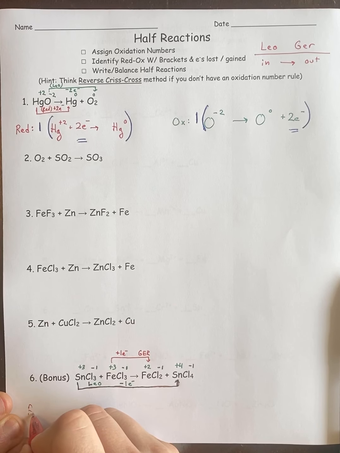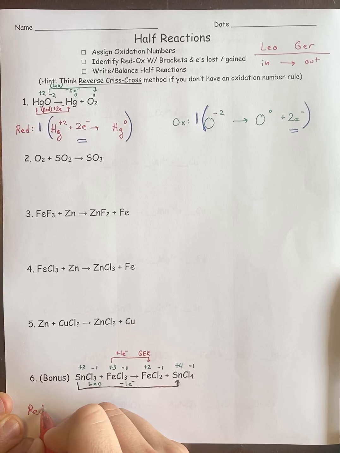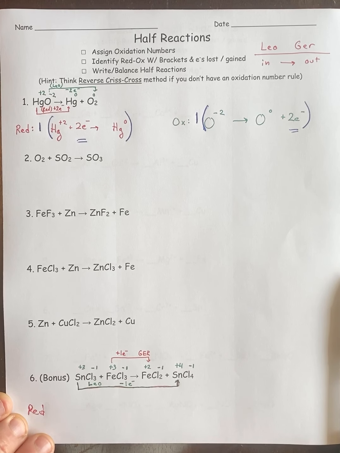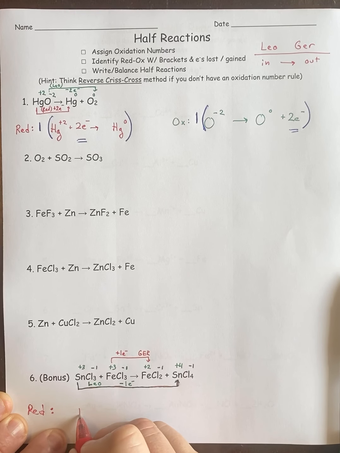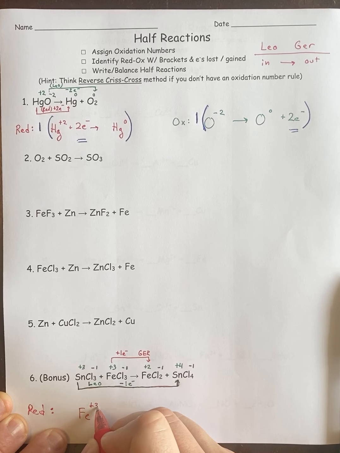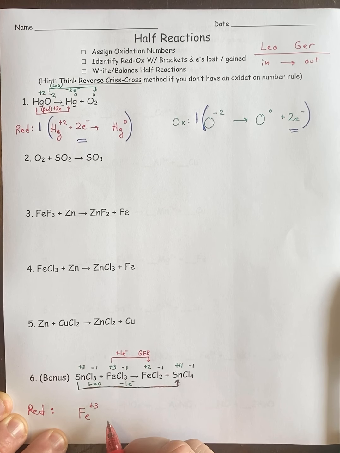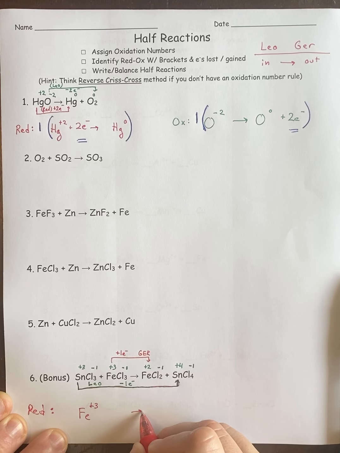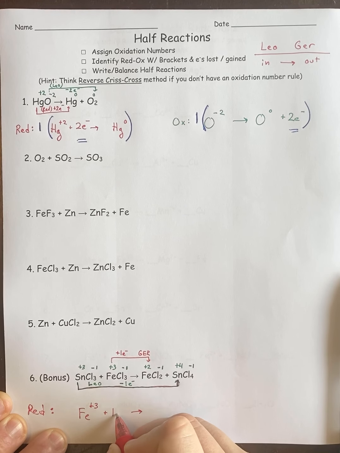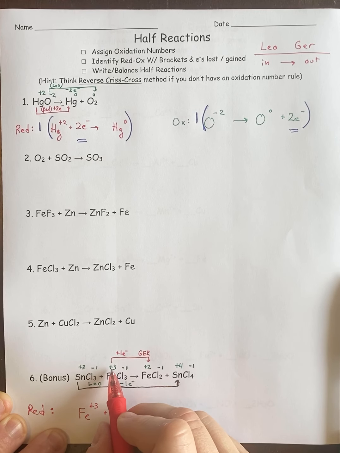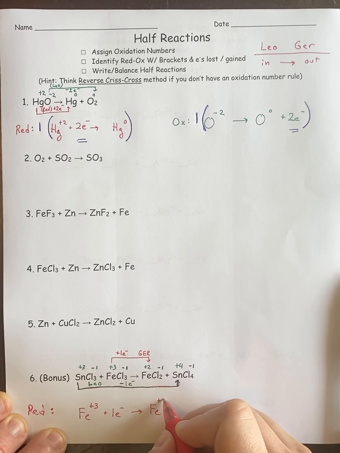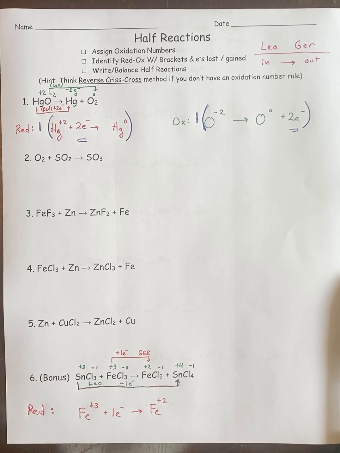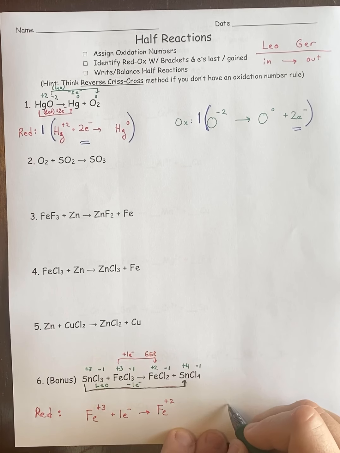So we write, pen looks like it's running out. So there's my reduction. And now let's do the reaction. So it starts out as Fe plus 3. And then I know it's going to gain an electron. So I'm going to leave a little bit of space here to put my 1 electron. And I know it gained 1 because it went from +3 to +2. And it turned into Fe plus 2.